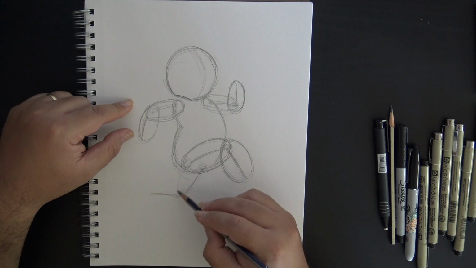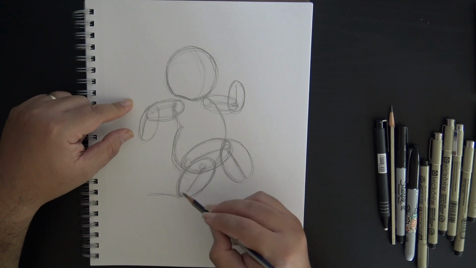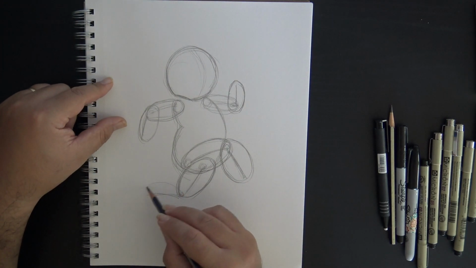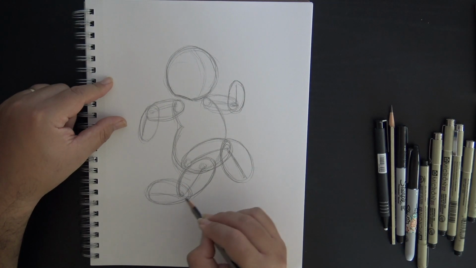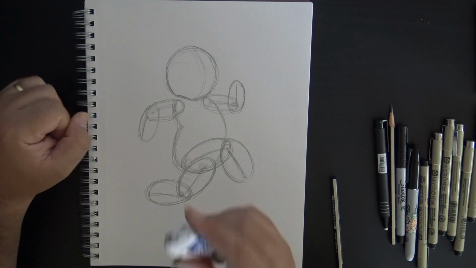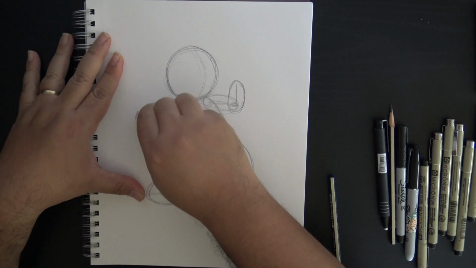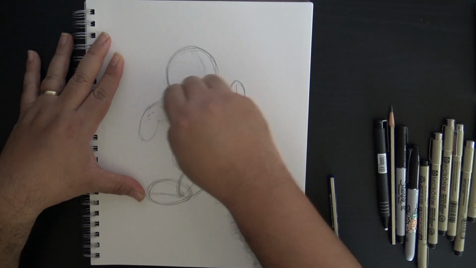Alright, so the other leg, from the hip to the knee, from the knee to the ankle, just like that. And then I'm going to erase all the lines from my skeleton.